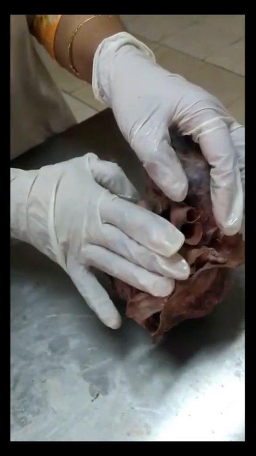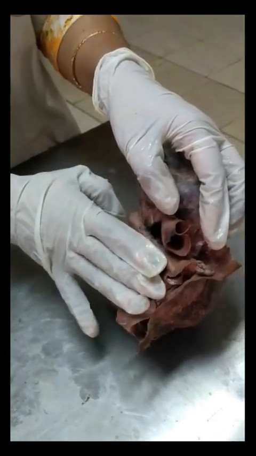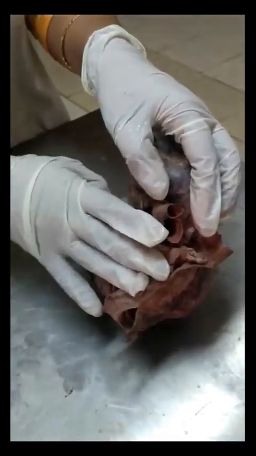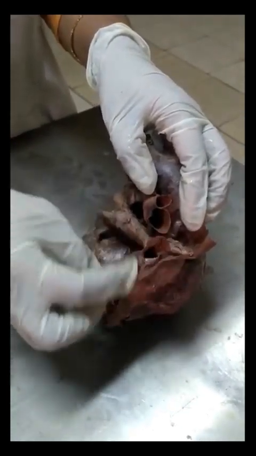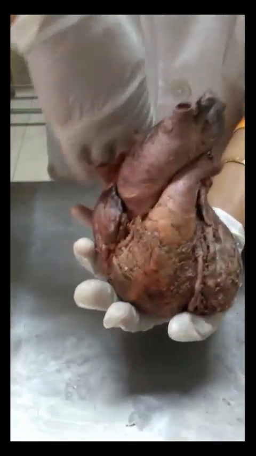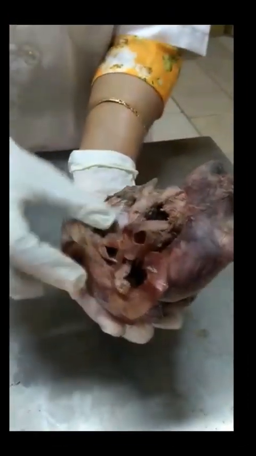Thus, the base of the heart is formed mainly by the left atrium and a small part is contributed by the right atrium as well. Now this is the small part of right atrium which contributes to the base of the heart. So once you see the apex, diagonally opposite to the apex will be the base of the heart.